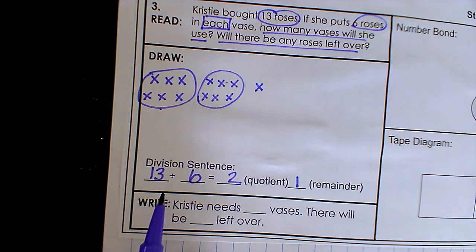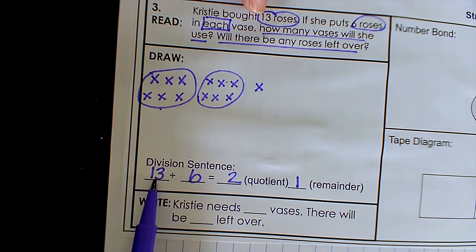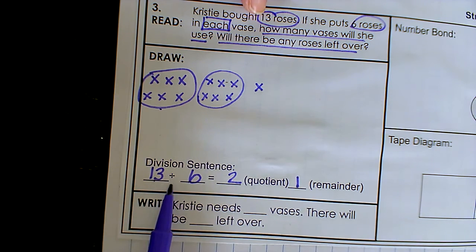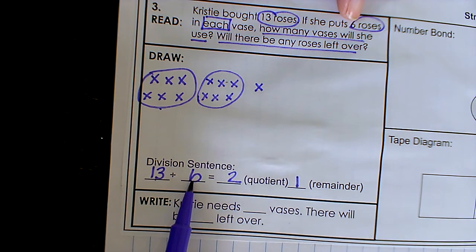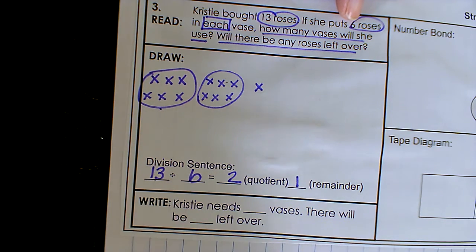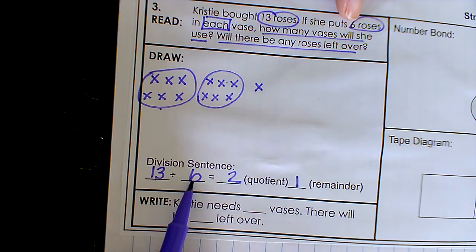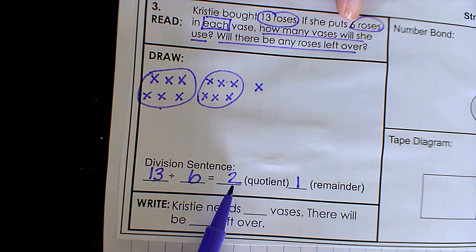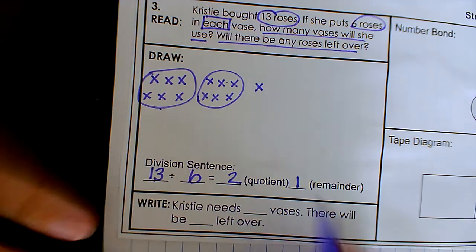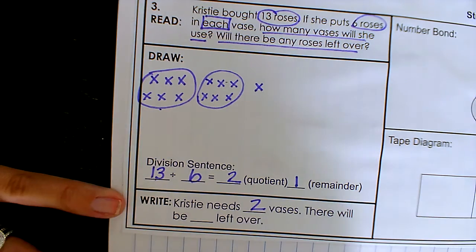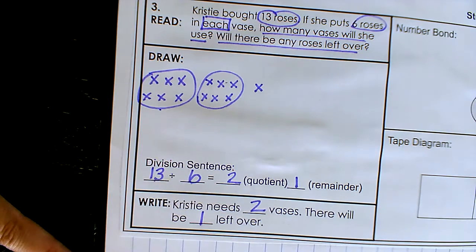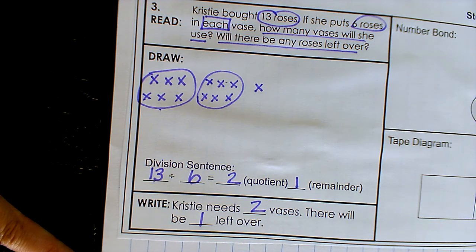So my division sentence, again, I got all this information. 13 roses to start. And she divided them into groups of 6. And I was looking for how many groups. So I knew the group size was 6. What I did not know was the number of groups. And she needed 2 vases, and there would be 1 left over.